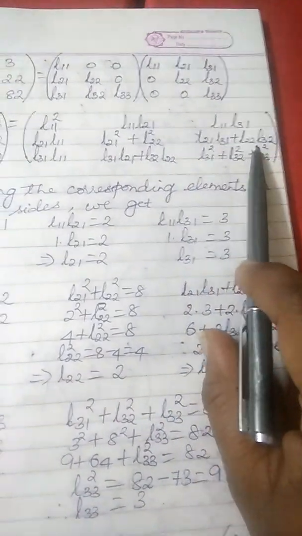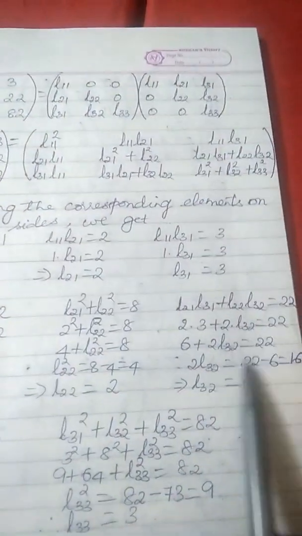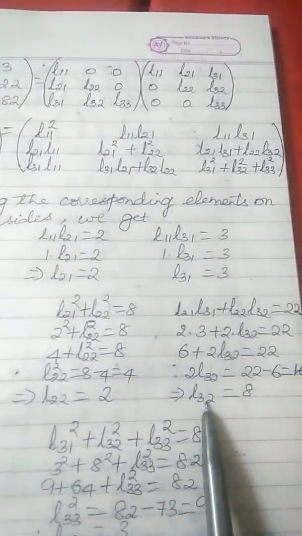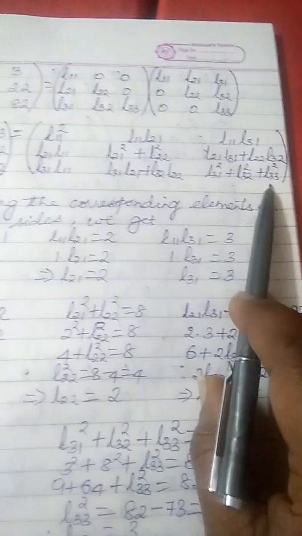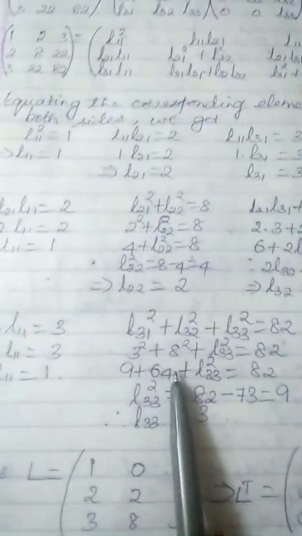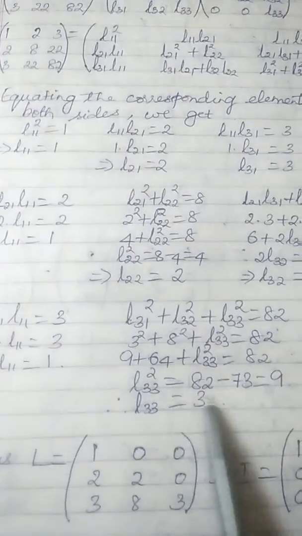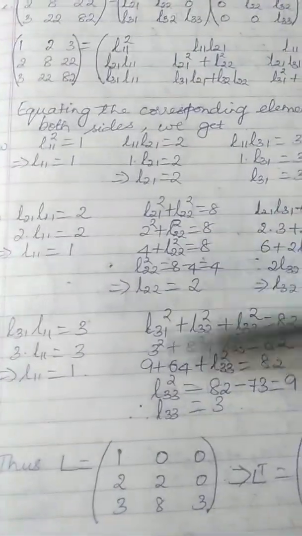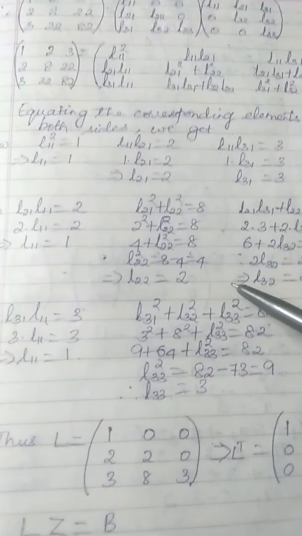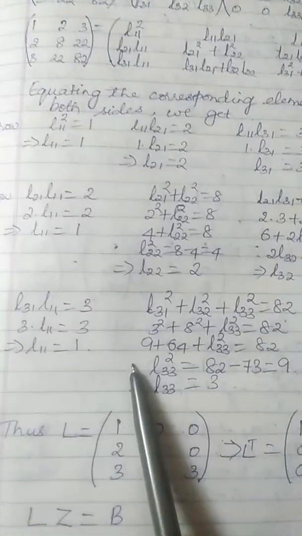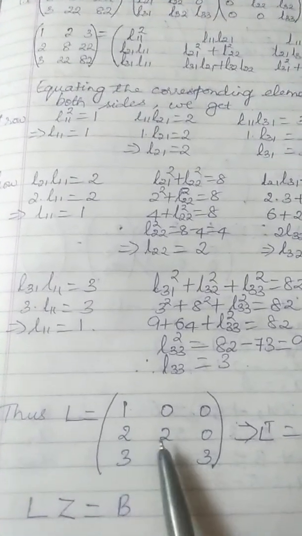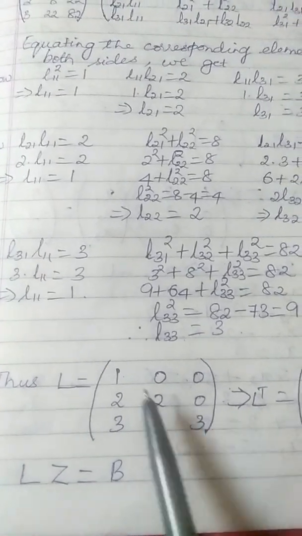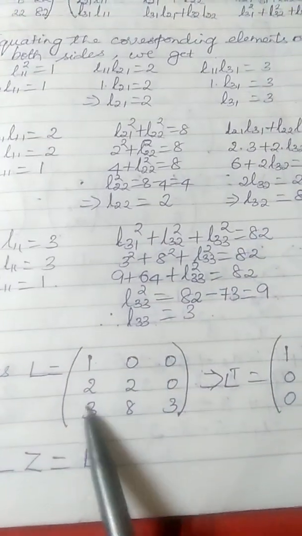Next, L21 L31 plus L22 L32 is equal to 22. So substituting for L21, L31 and L22, we can get the value of L32. Finally, L31 square plus L32 square plus L33 square is equal to 82. So substituting for L31 and L32, we can evaluate the value of L33. So we have to follow the same procedure that we followed in Crout's method and Doolittle's method to find the values of the elements of the L matrix. Now having found these values, substitute in the L matrix. So L is equal to L11 0 0, L21 L22 0, L31 L32 L33. Substituting the values, we will get the L matrix, and taking the transpose of this gives us the L transpose matrix.